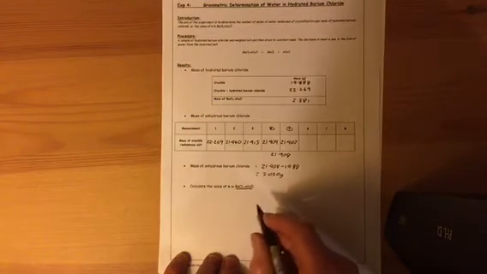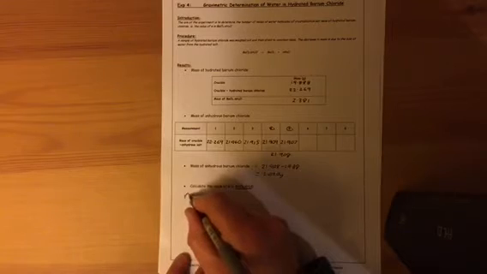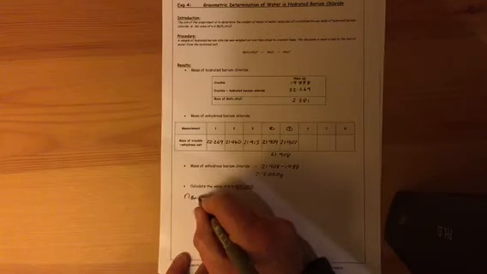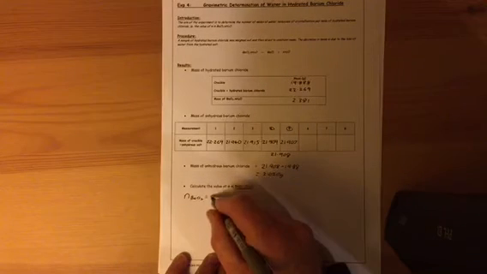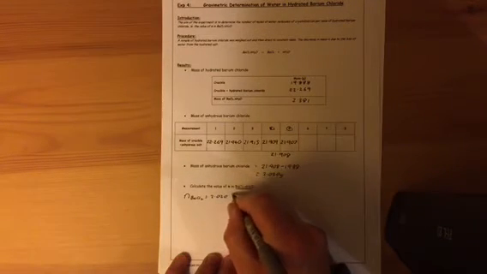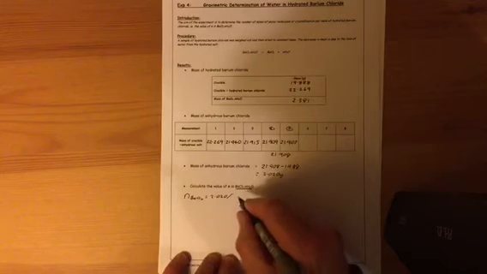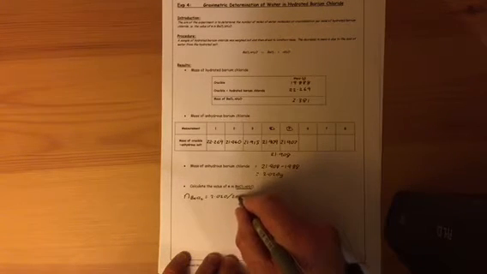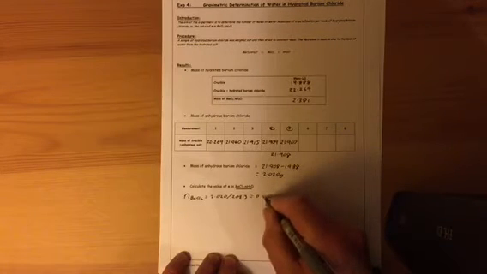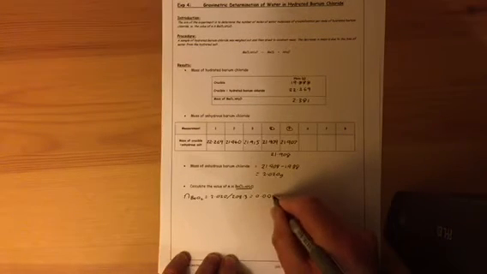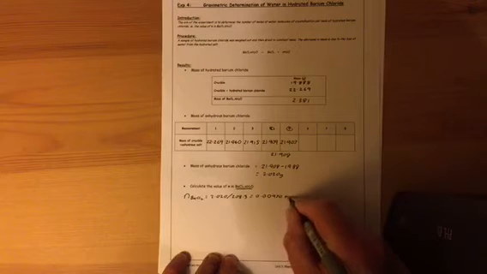So first thing to do is calculate the number of moles of barium chloride we have in 2.02 grams. So it's 2.020 grams divided by the gram formula mass, which is 208.3, which gives us a value of 0.00970 moles.